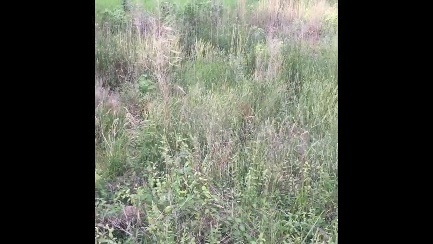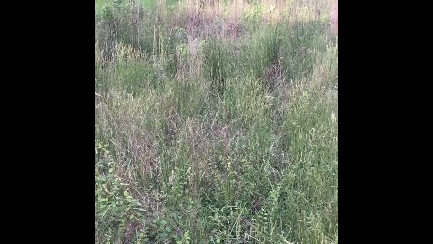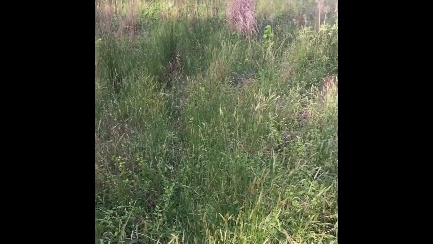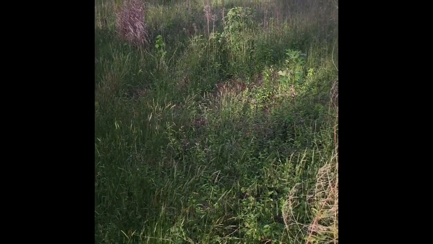Hey, we're back here at Indian River Park, and we're checking out secondary succession. It has lots of different places where secondary succession is happening. All right, so enjoy the field trip. Again, at this field, this is a really good example of secondary succession.